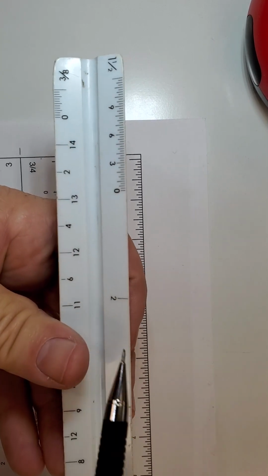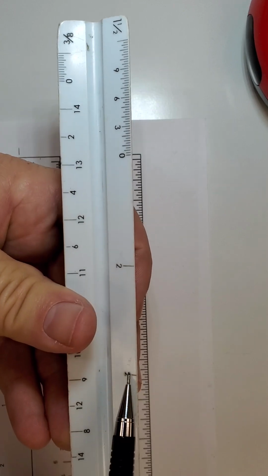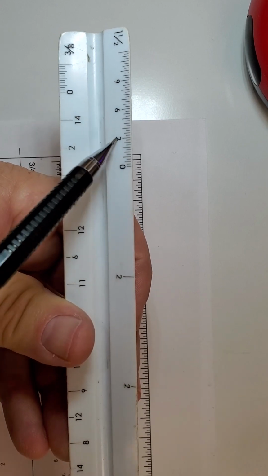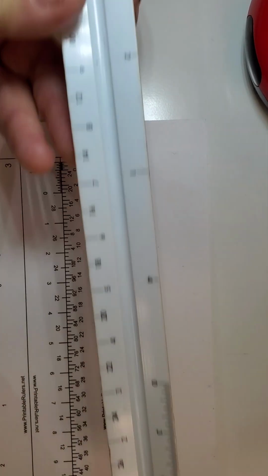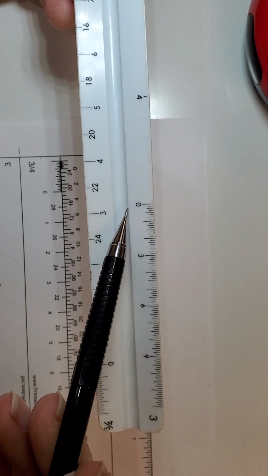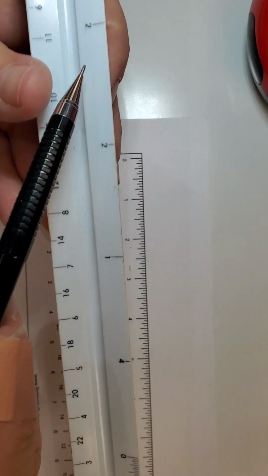You've got 2 layers of numbers here, on different levels. This level up here belongs to my 1.5 inch scale. If we go down here to the 3 inch scale, the numbers that drop down a little bit further belong to the 3 inch scale.